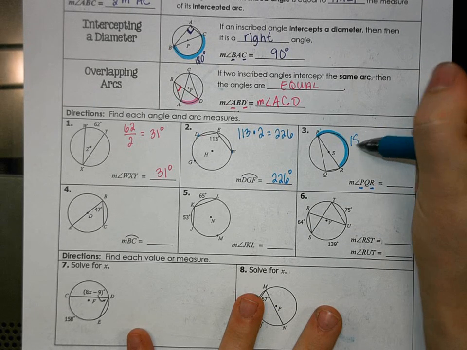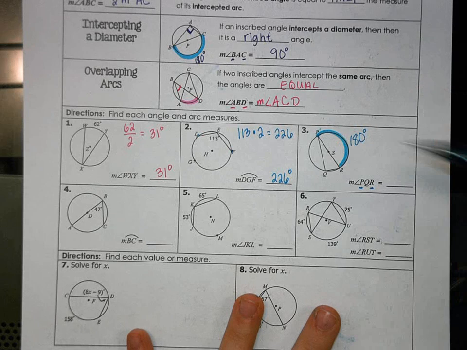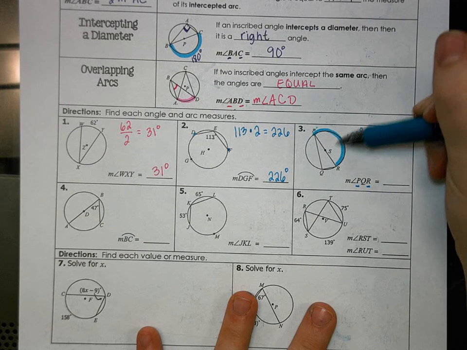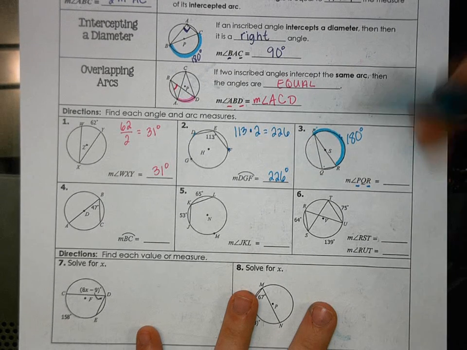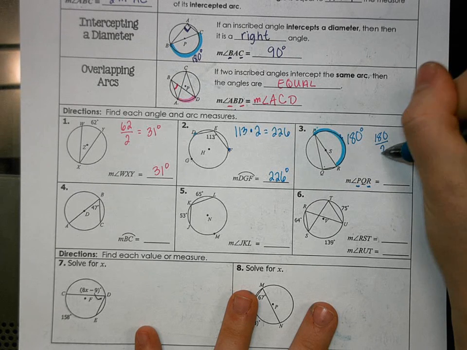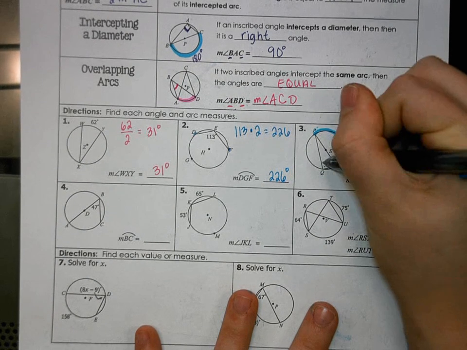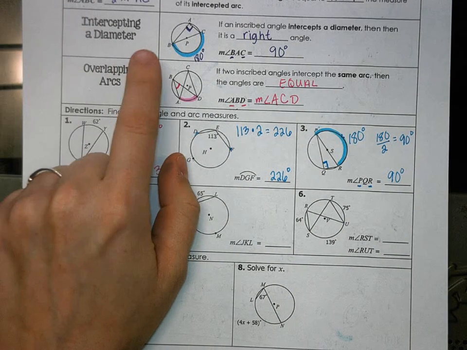How do you know it's 180? It's a semicircle, half of the circle. So, which is bigger, the arc or the angle? The arc is bigger. What are we going to do with 180 to get the angle? Divide by 2. Very good. That one's a right angle, just like the one we did up here, intercepting a diameter.